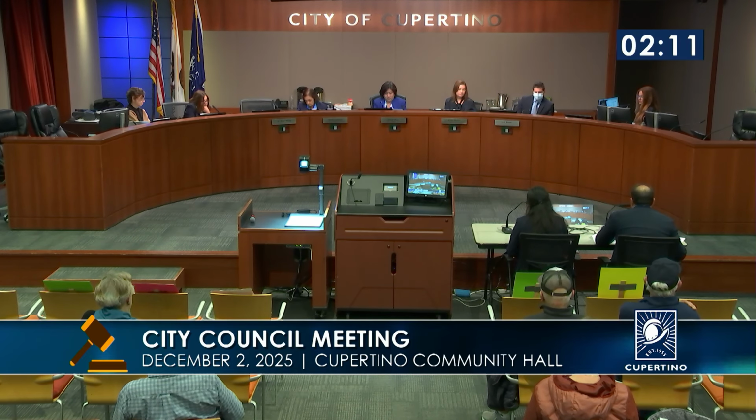Advancing and recommending tonight's actions keeps the project on track for the 2026 round of 9% low income housing tax credits, bringing significant state and federal funding into the community. For every dollar that you put in, you're basically going to be getting even more back.